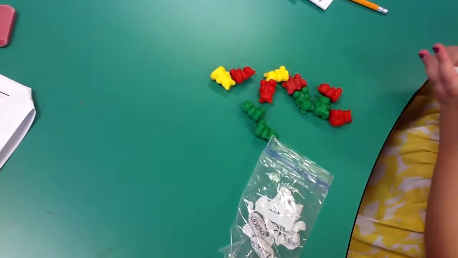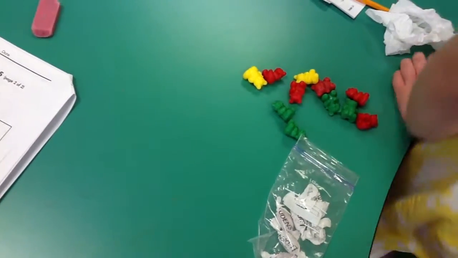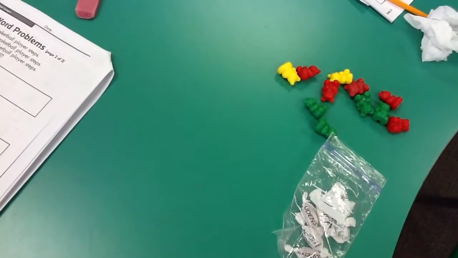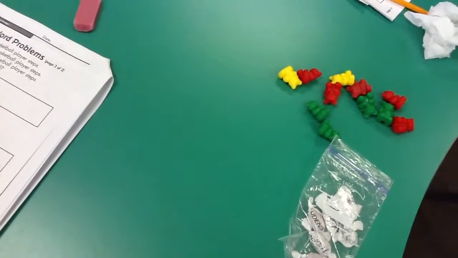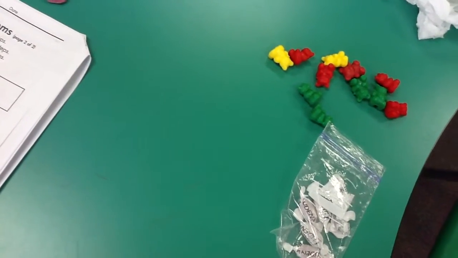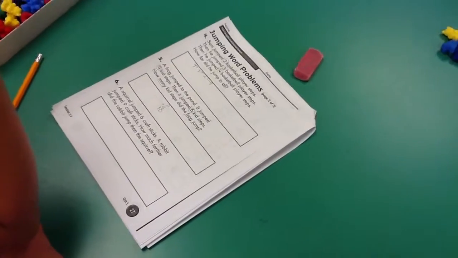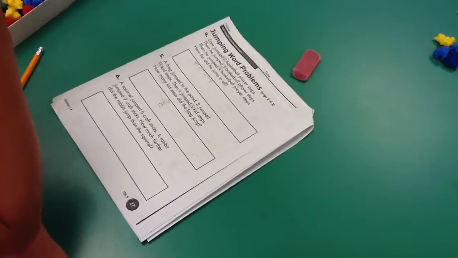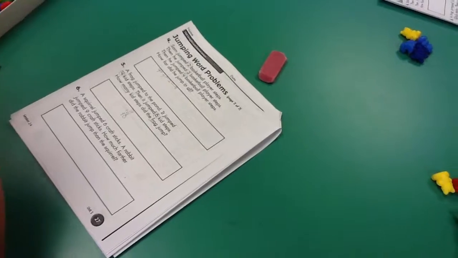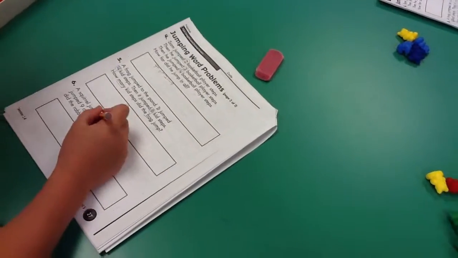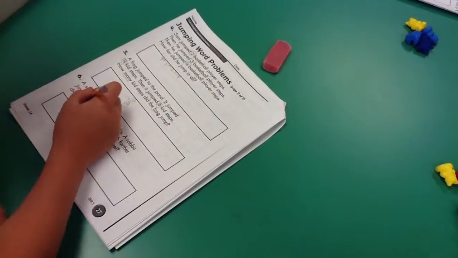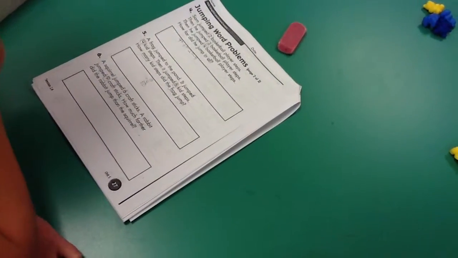And you should go get some sanitizer too, kiddo. Okay, would you like to try the next one, or would you like to wait? Try the next one. Okay, you want to try it on your own? If I help you read it, do you want to try it on your own? Okay, let me read this one for you. A squirrel jumped 6 craft sticks. A rabbit jumped 9 craft sticks. How much farther did the rabbit jump than the squirrel?